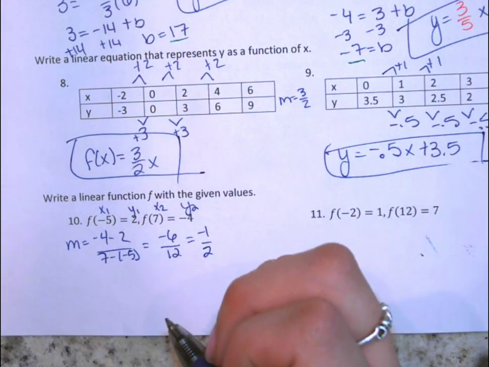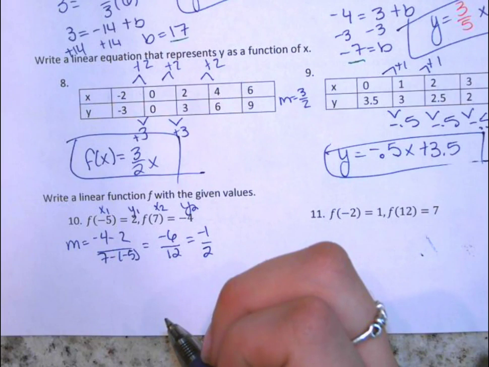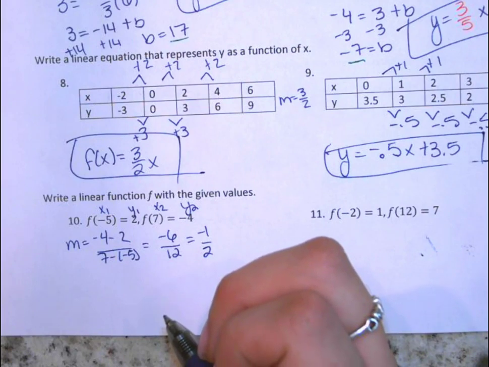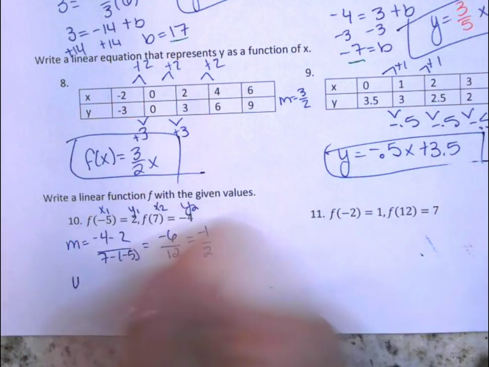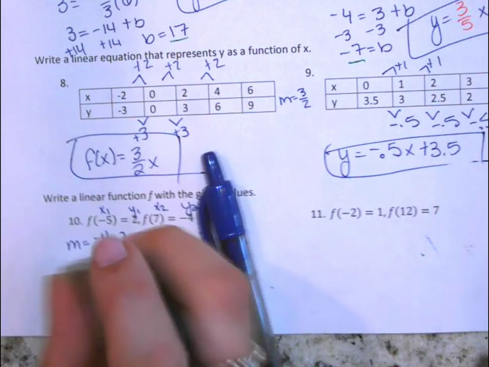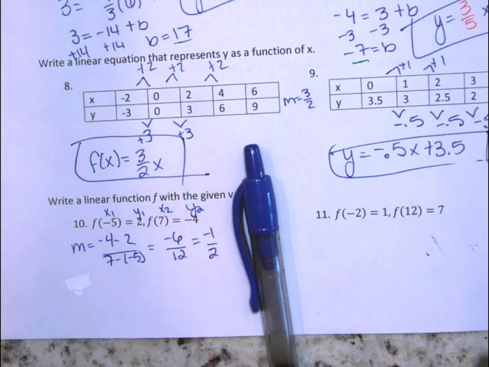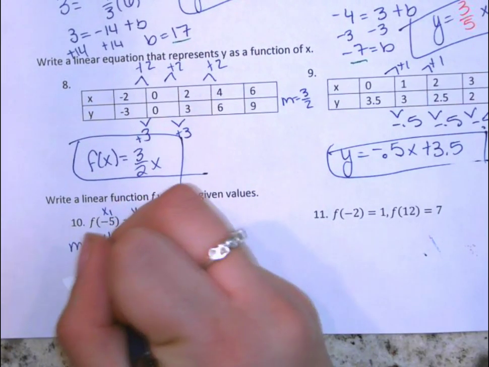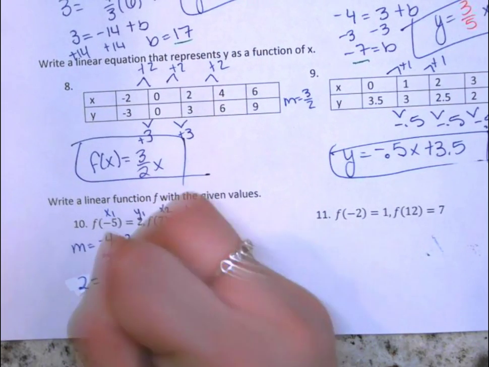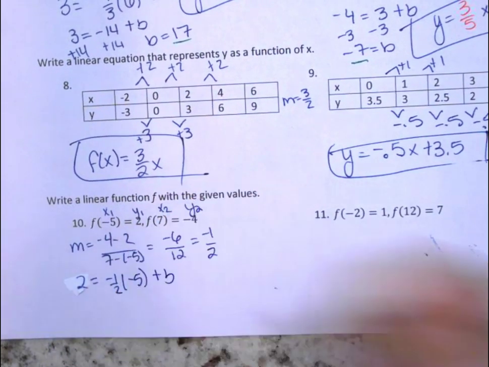Then I want to plug in to my equation. And I get 2 equals negative 1/2 times negative 5 plus b. I'm going to do that on the calculator.